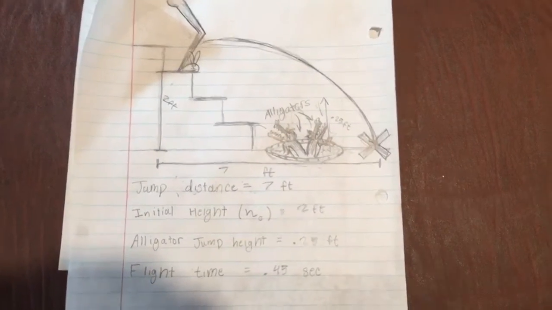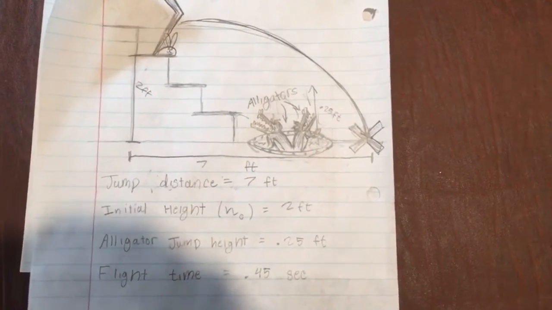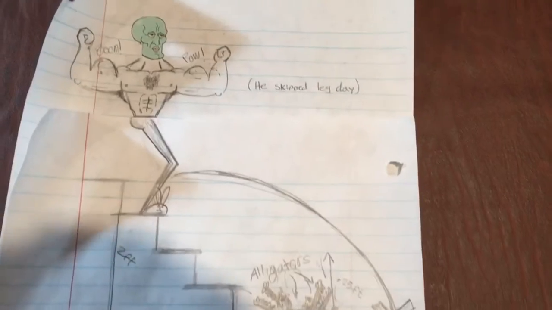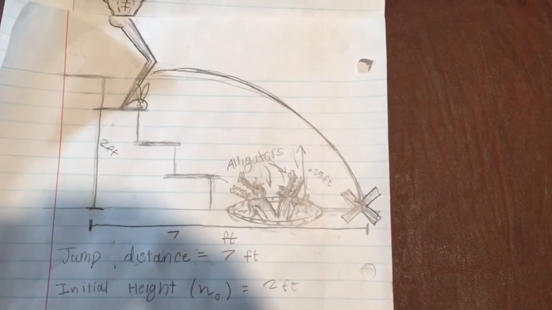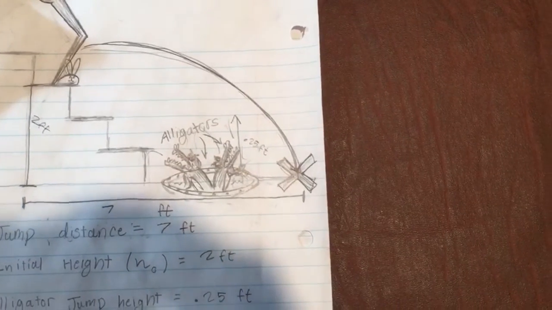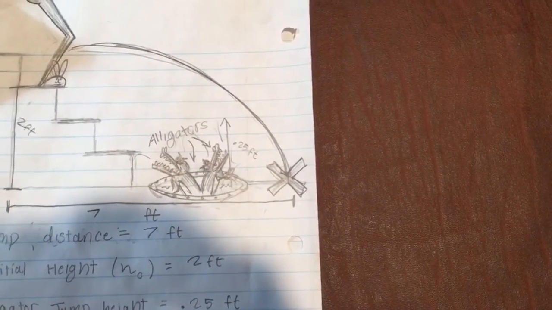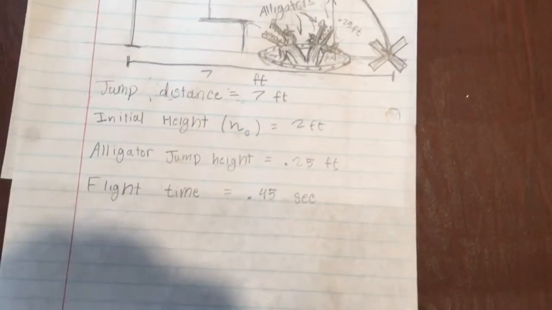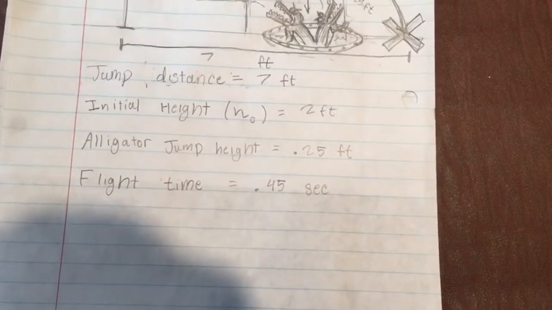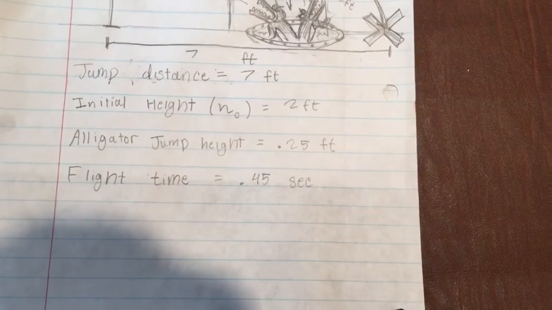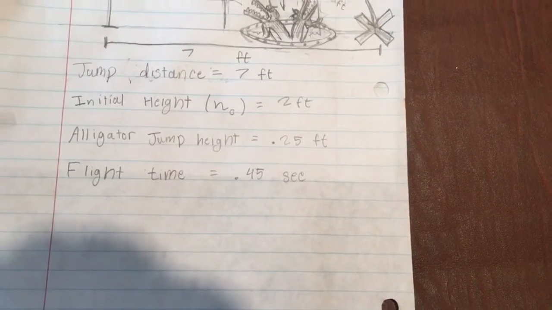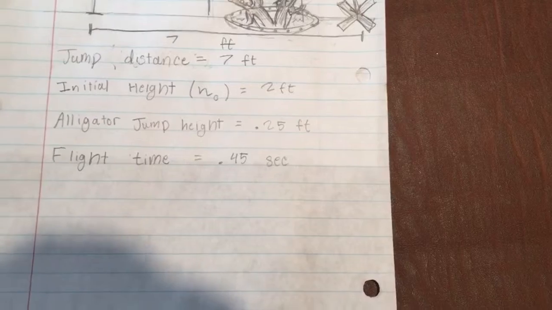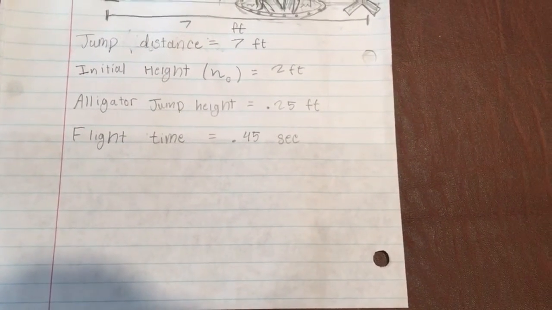Alright, so here are the calculations that we did on this. As you can see, we have a very attractive Ben right here at the top of the steps. And in case we didn't see him, there were actually alligators there that can jump 1/4 of a foot, and we want to know if Ben can clear that. So, his jump distance total was 7 feet, his initial height was 2 feet off the ground. The alligators can jump 1/4 of a foot, and his flight time, we timed it, and it's about 0.45 seconds.